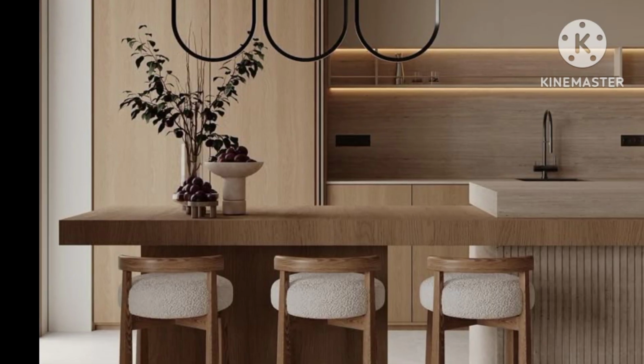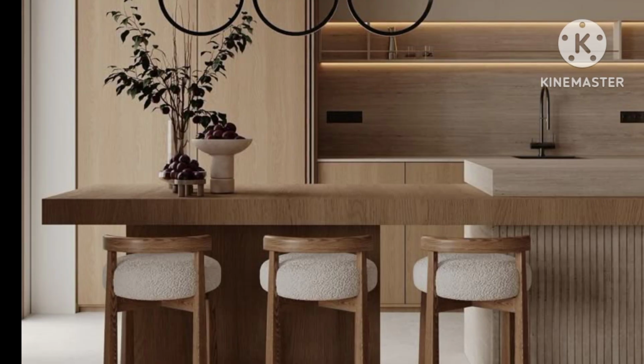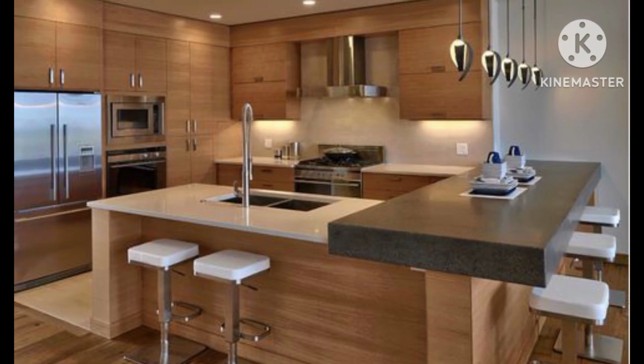These features make cooking easier and more enjoyable, whether small or large. The kitchen is truly the heart of the home.